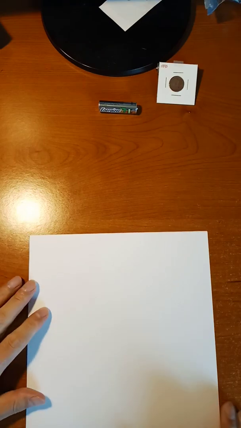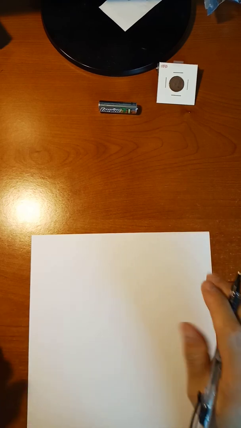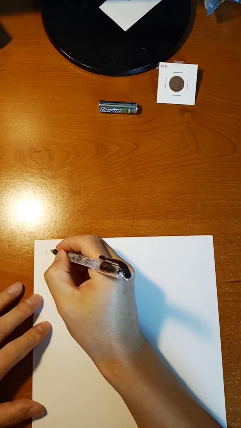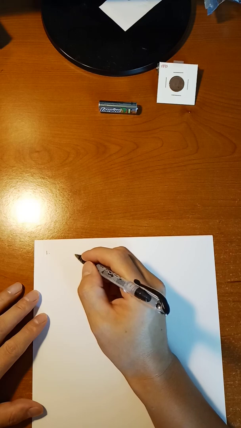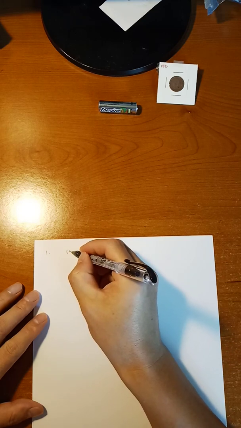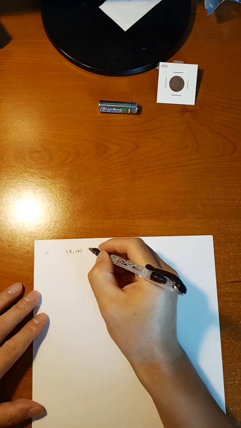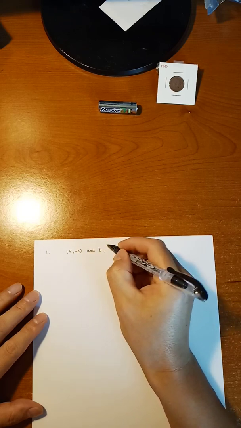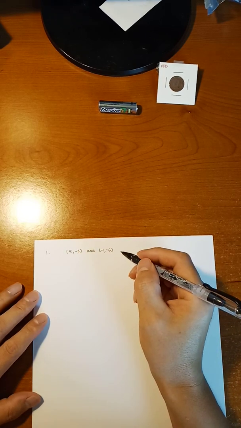Okay, here's how I do the second practice exam. First problem, find the distance and the midpoint between this pair of points. So we have two points.